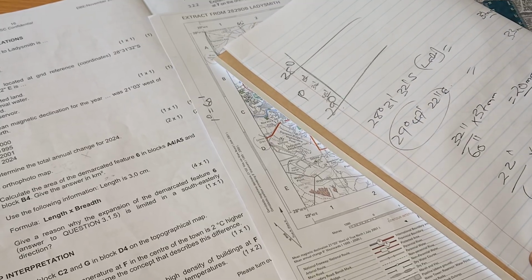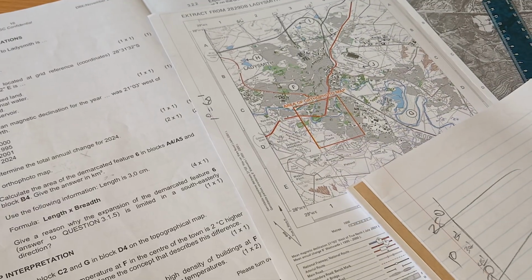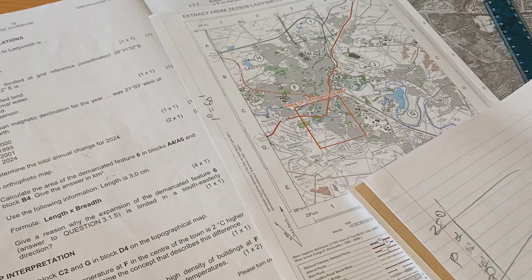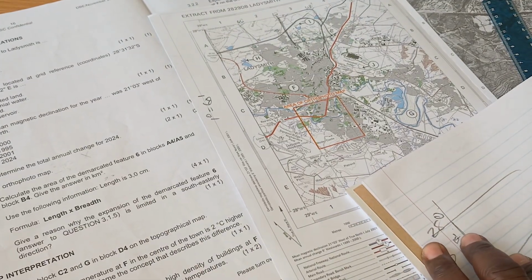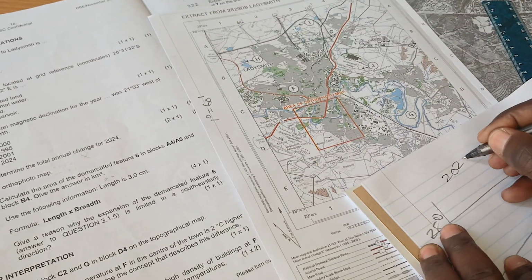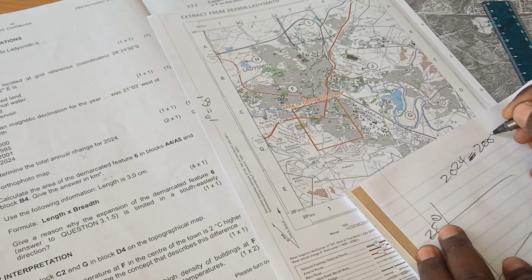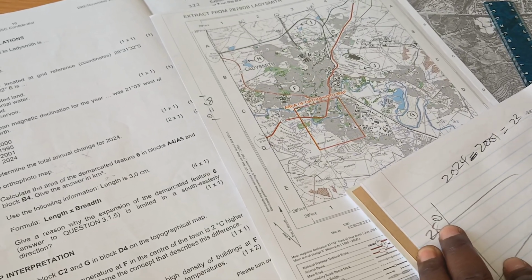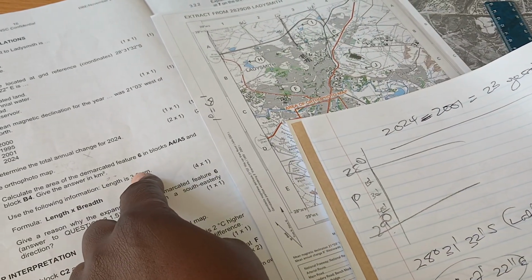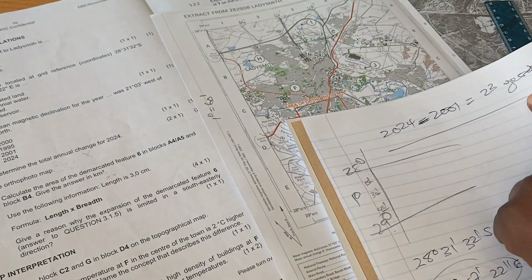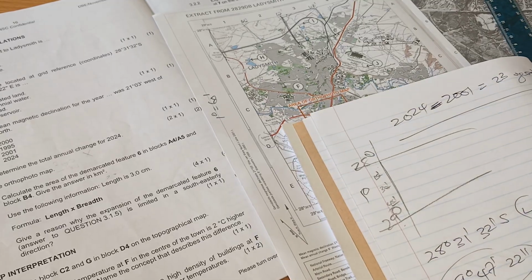But usually when we are calculating the total annual change, we use the current year. Let's say 2021, or so that I don't confuse you, let me use 2024. But we usually calculate with the current year, which is 2024 minus 2001. Then we have got 23 years. That's the first thing that we do: the difference in years. It's 23 years. That is 2024 minus 2001.